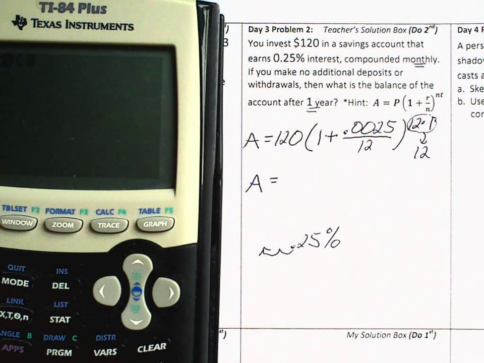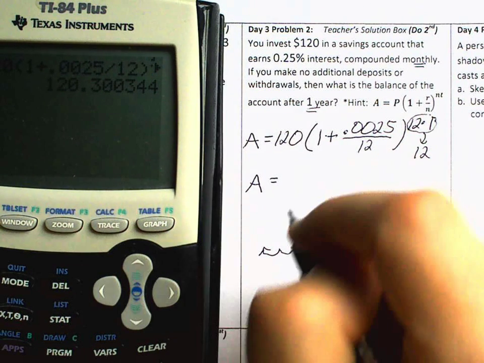120 times 1 plus 0.0025 divided by 12, close the parenthesis, exponent 12. $120.30.